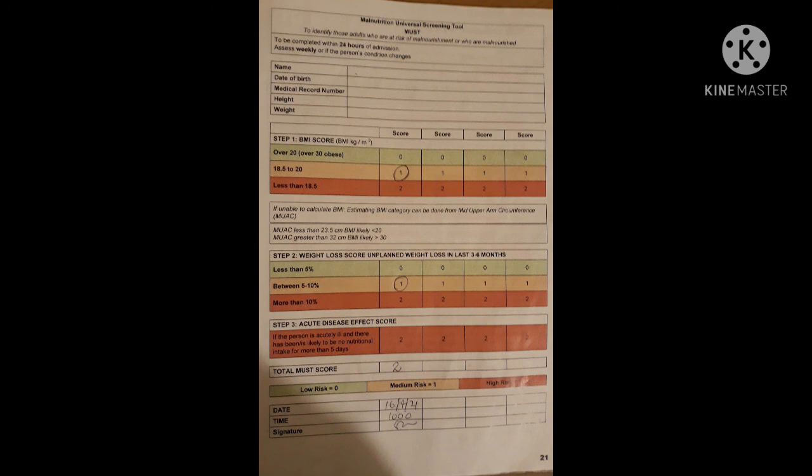Moving on, the second step is weight loss score, unplanned weight loss in last 3 to 6 months. So same here, less than 5% is green, 0 score for that, and between 5 to 10%, 1 score for that. More than 10%, orange one is 2, dark orange. Yeah, and then step 3 is acute disease effect, if the patient is acutely ill and if they have long-term condition, so that is 2. So it will be pre-filled like you can see in the video.